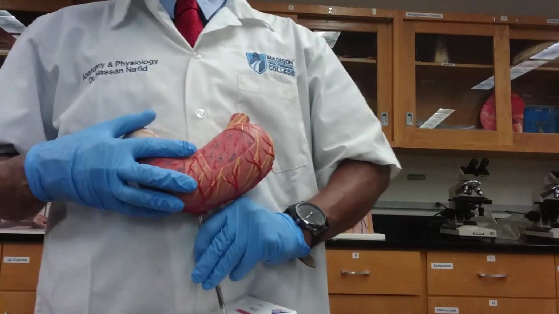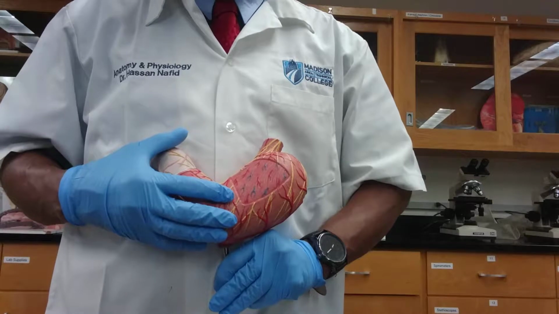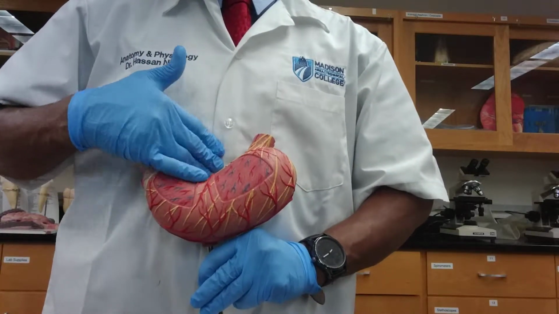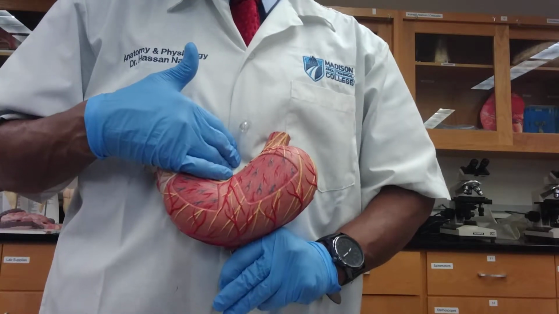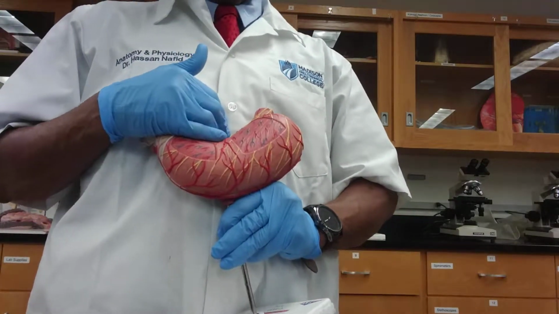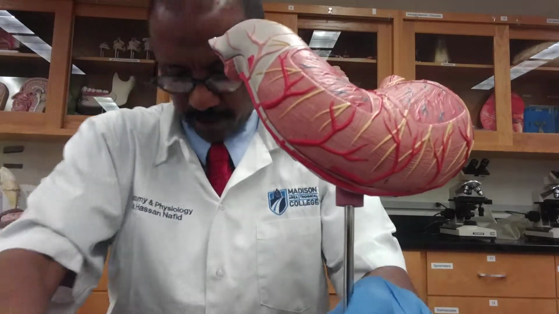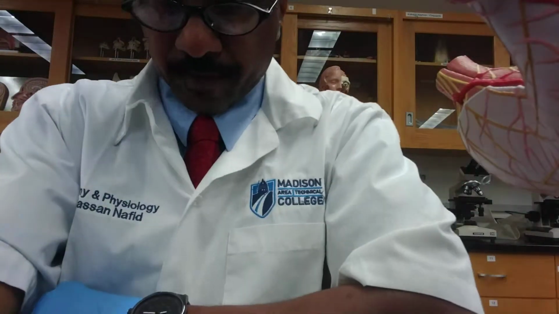So when we say epigastric pain, we're talking about a pain that is above the stomach, which is right there, and that is where you find most of the symptoms of gastric discomfort or gastric diseases.